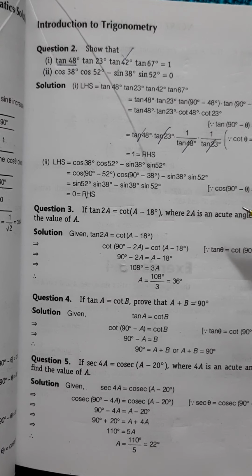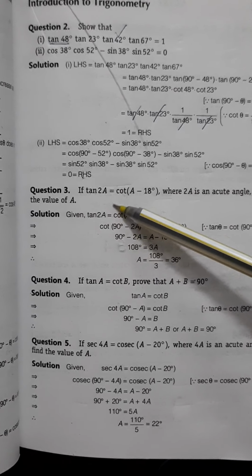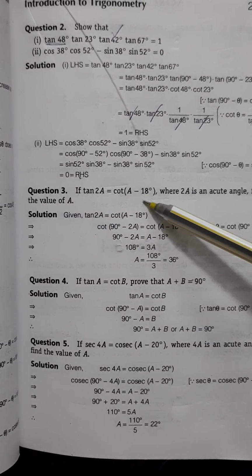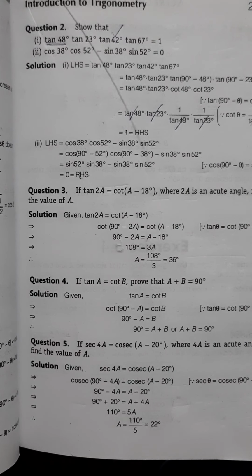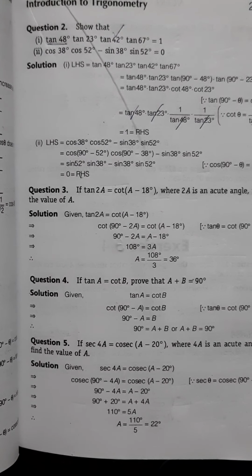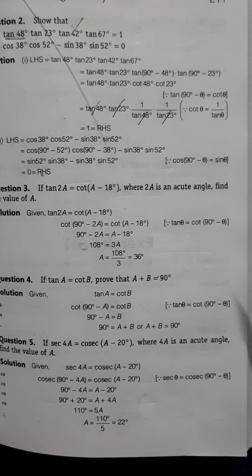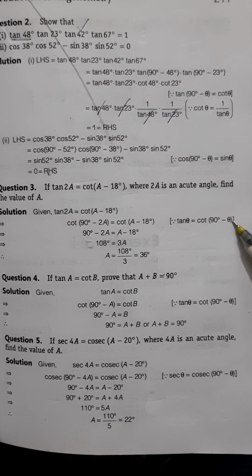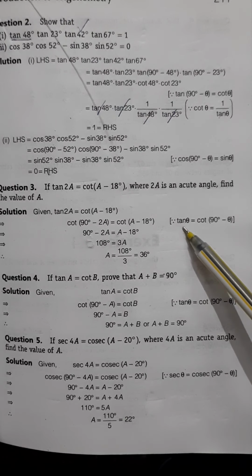Moving on to question number 3, tan 2a is equal to cot a minus 18, and we have to find out the value of a. So what we need to do is replace tan 2a. Now how do we do a replacement? We know that tan theta is cot 90 minus theta. This is the formula, right? Cot 90 minus theta is tan theta. So whatever I write here, that becomes your tan value.